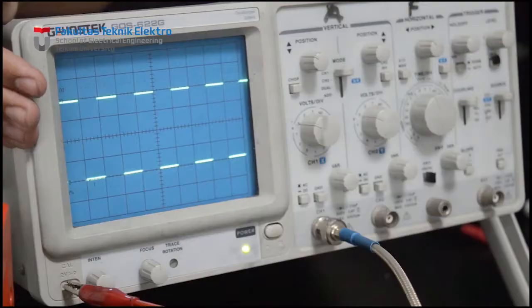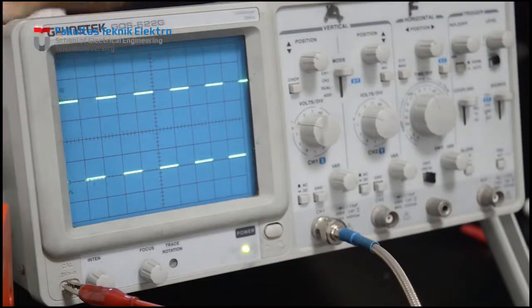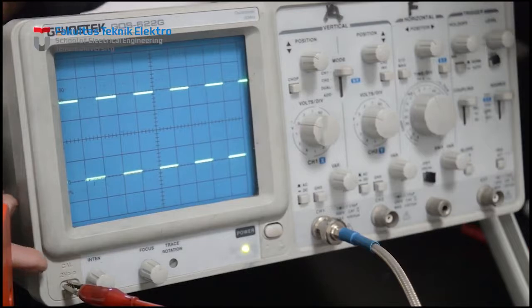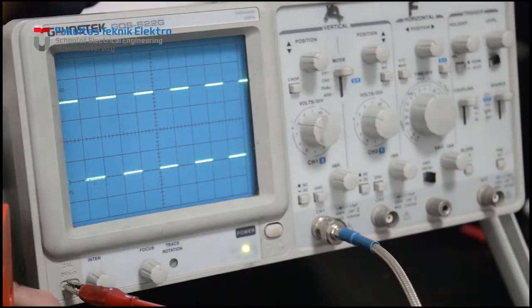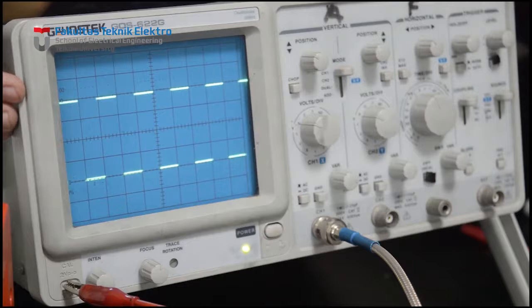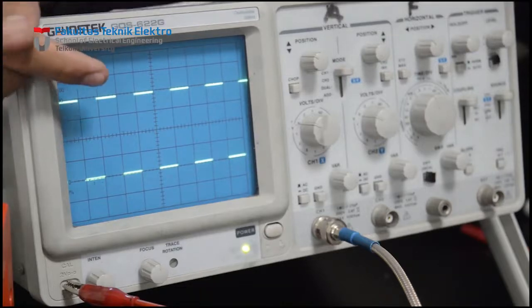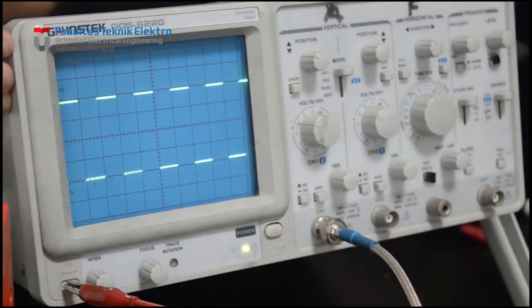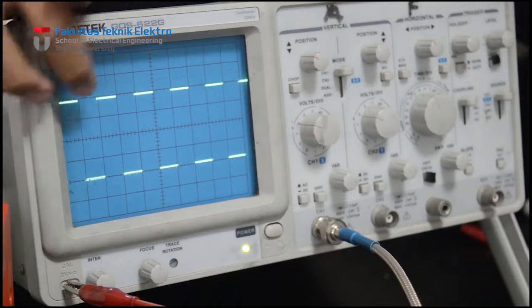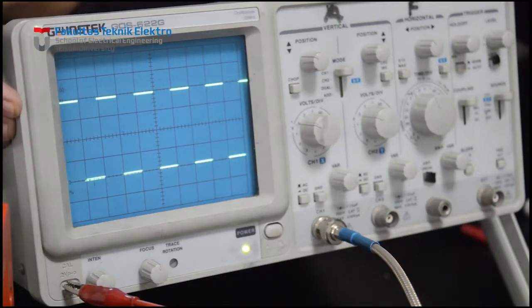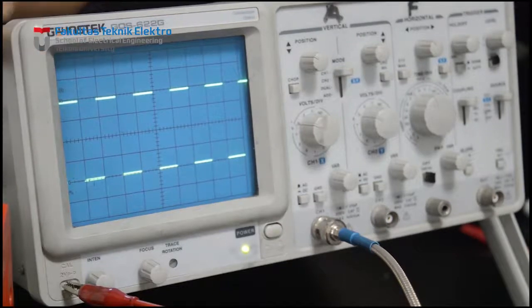Calibrate. Before we start the practice, we have to calibrate. How to calibrate? We have to adjust the oscilloscope. On the oscilloscope, it is written 1 Vpp and 1 kHz. Note that from up to down is amplitude and from left to right is frequency. And we have to count the squares in the display.